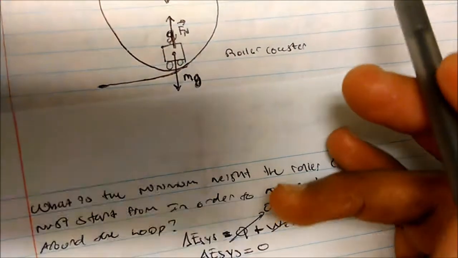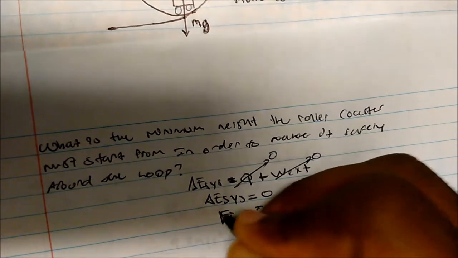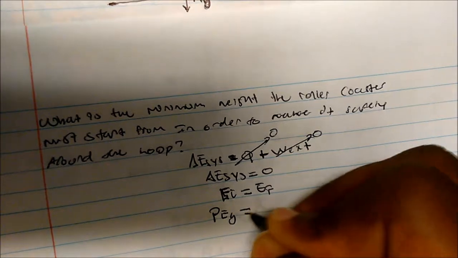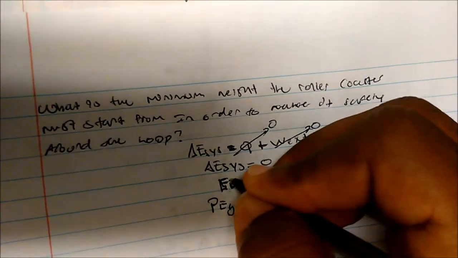So we have no kinetic energy. And so the only energy that's present is potential energy. And specifically, we have potential energy due to gravity. Okay, so that's our only initial energy.